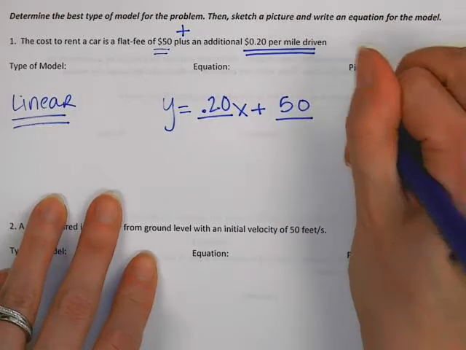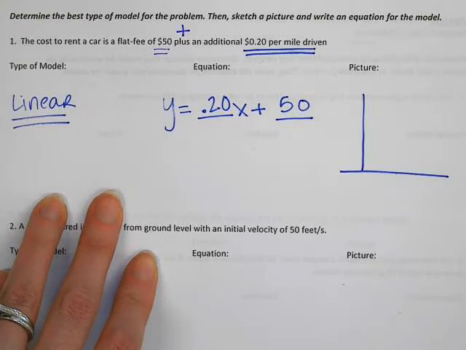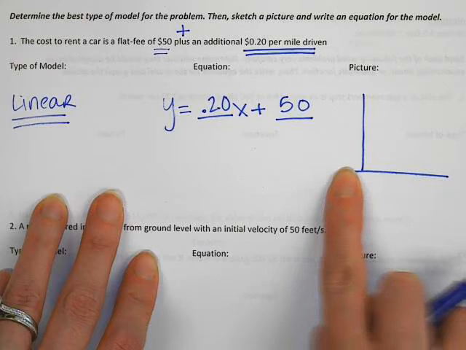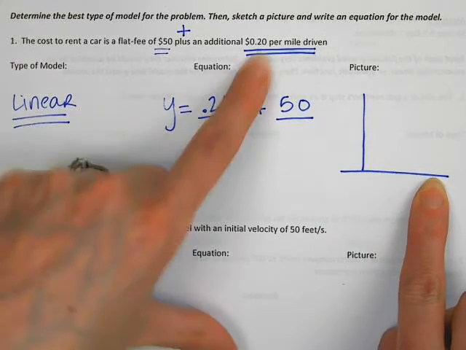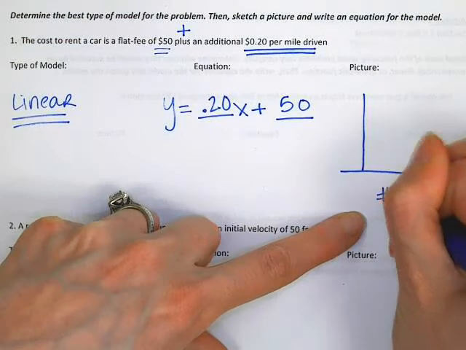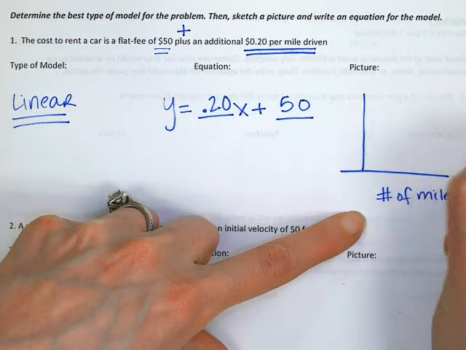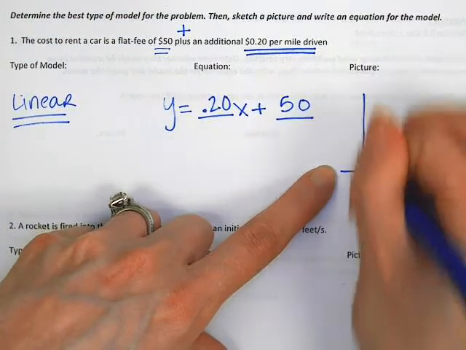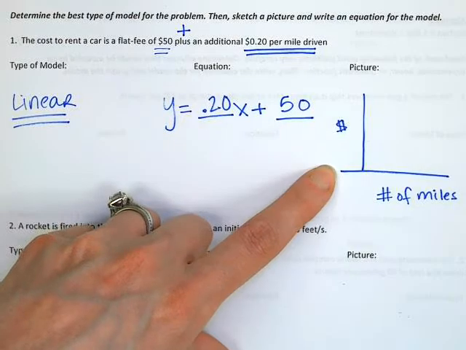And then we need to sketch a graph. We have to label the axes here. The x-axis is going to be the number of miles driven, that's the independent variable, and the y-axis is going to be cost, or money.